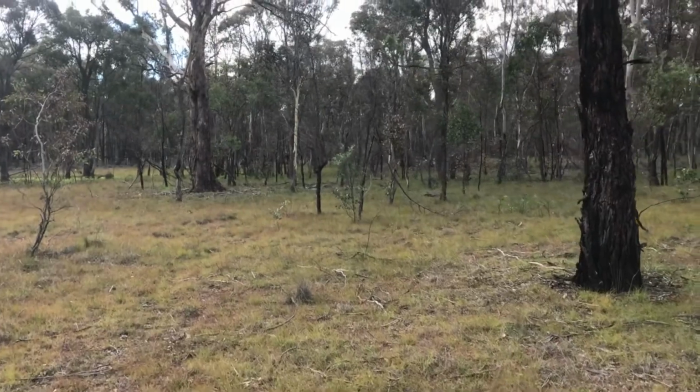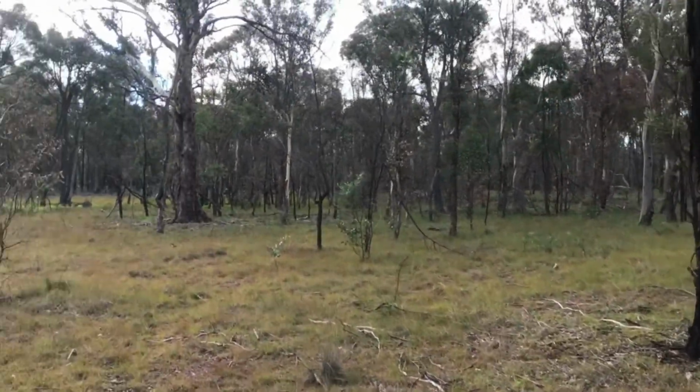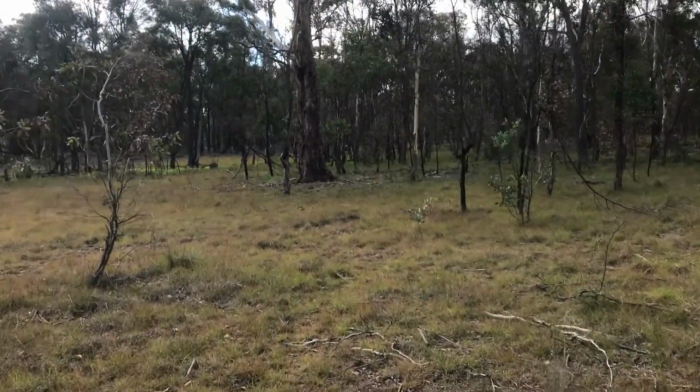Thankfully, we've had some rain recently, and the ground cover's actually been really healthy.